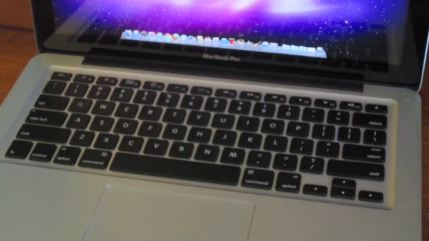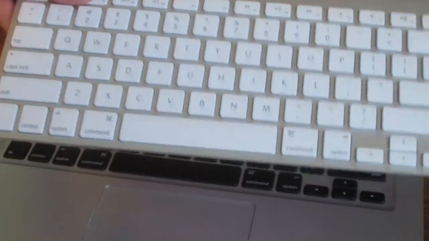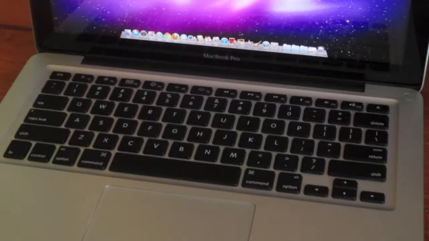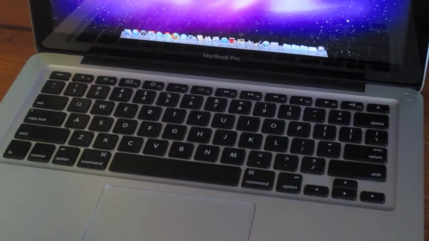And it's the same keyboard as the Bluetooth keyboard right here, the same sort of setup, the Apple Bluetooth keyboard, which I use with my Mac Pro. So it's really fantastic, and yeah, I can just type so fast on this keyboard and absolutely love it.